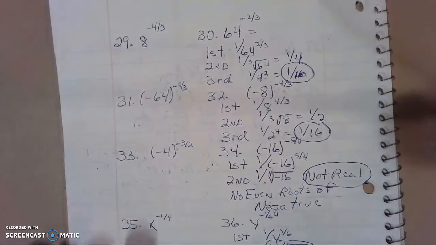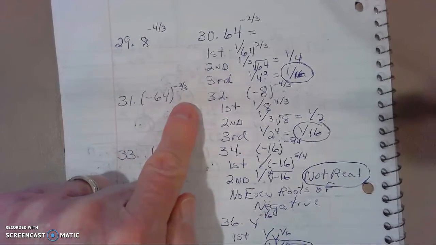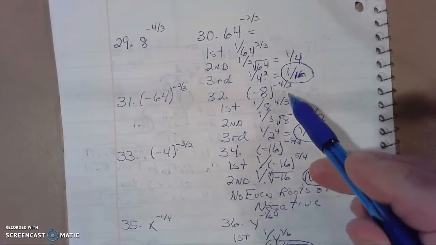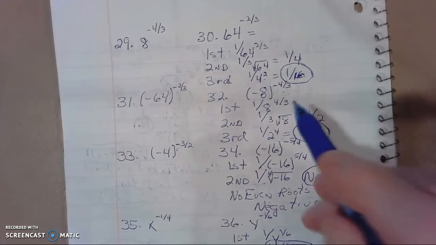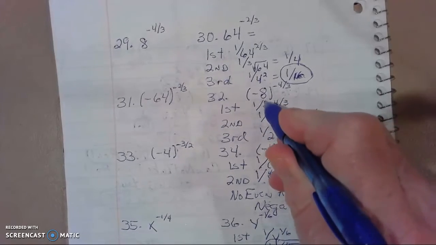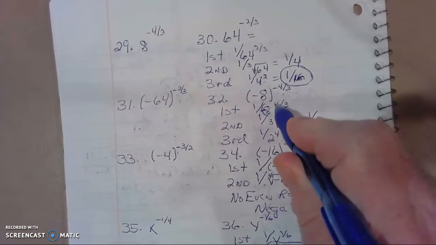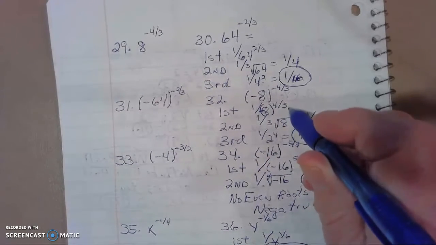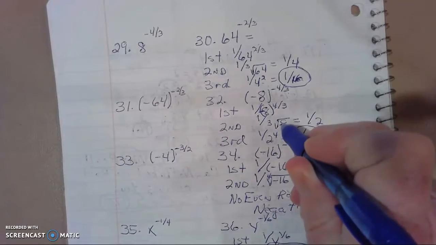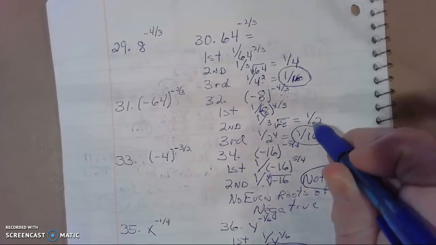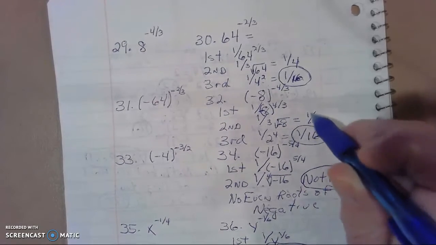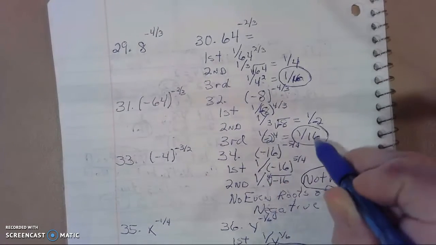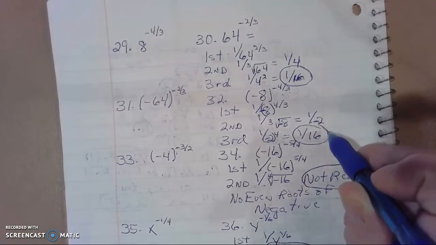Number 31, now parentheses, negative 64 to the negative 2/3. Number 32, negative 8 to the negative 4/3. First, get rid of the negative exponent, so it would be 1 over negative 8 in parentheses, I forgot the parentheses, to the 4/3 power, and I forgot the negative. Then I take the cube root of the negative 8, and that is negative 2, so 1 over negative 2. Then I take that negative 2 to the 4th power, which is positive 16, 1/16.